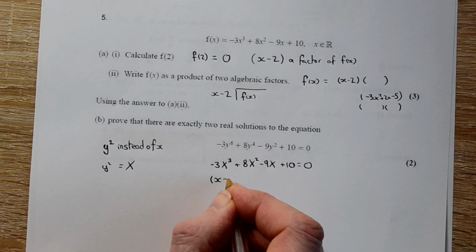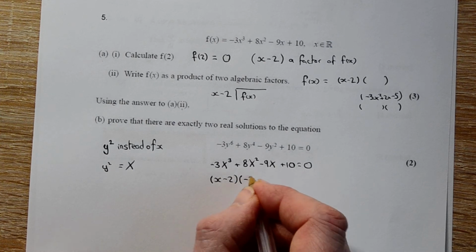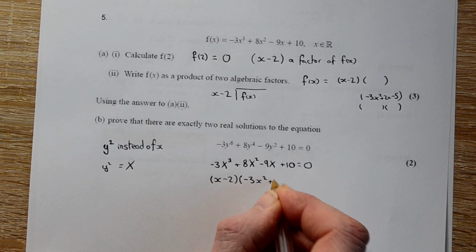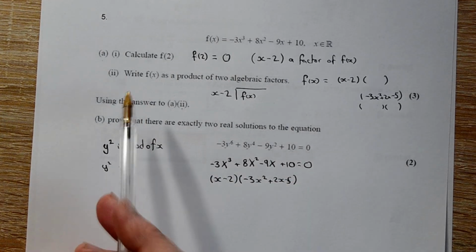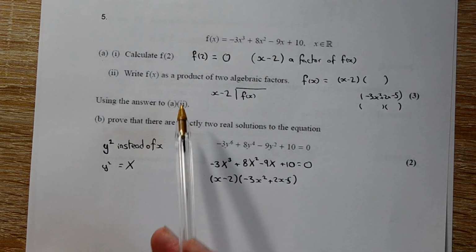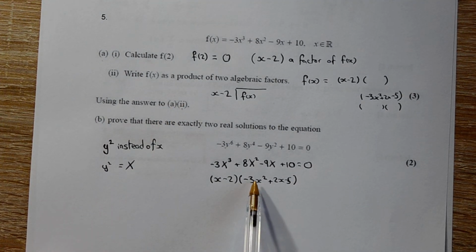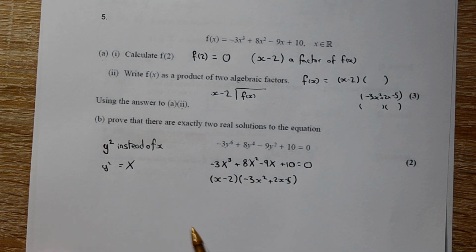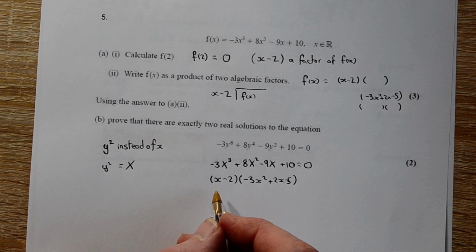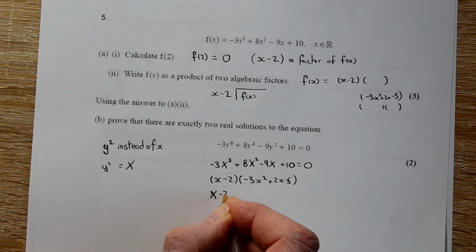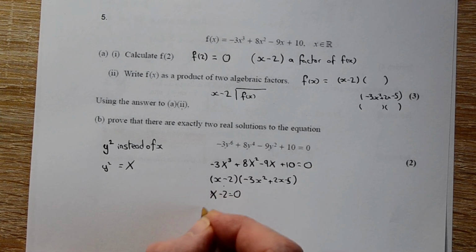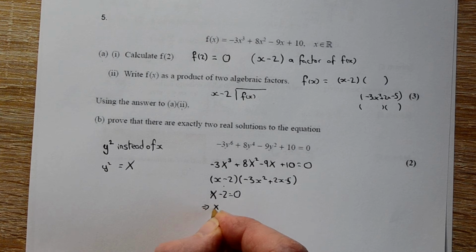So that equals, when we factorise it, the same as our answer to part A. So we're using that now. If we want two solutions to it, well, first of all, x minus 2. That means, I should have used a capital X there, x minus 2 equals 0, therefore x equals 2.